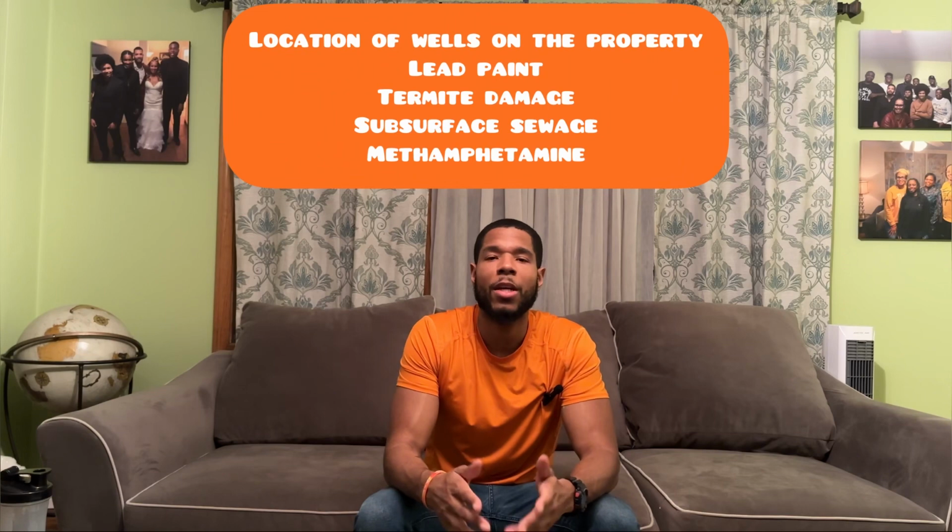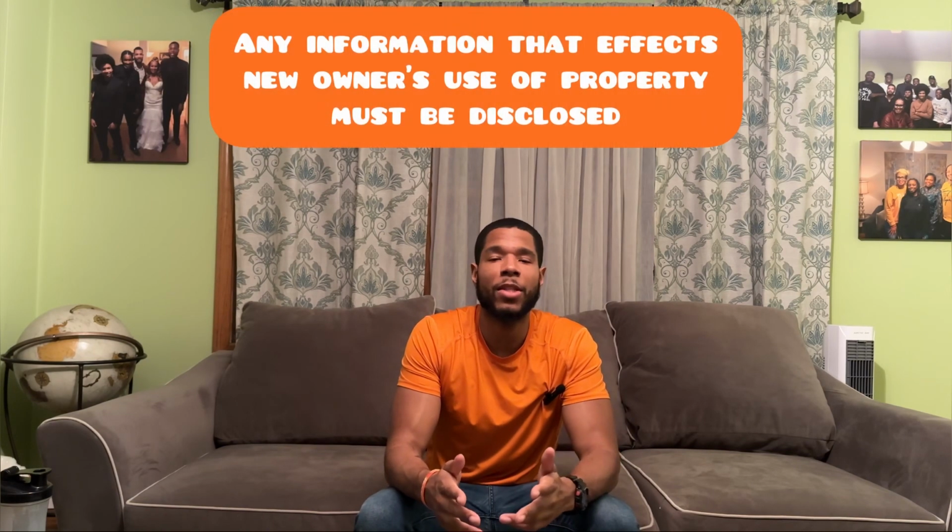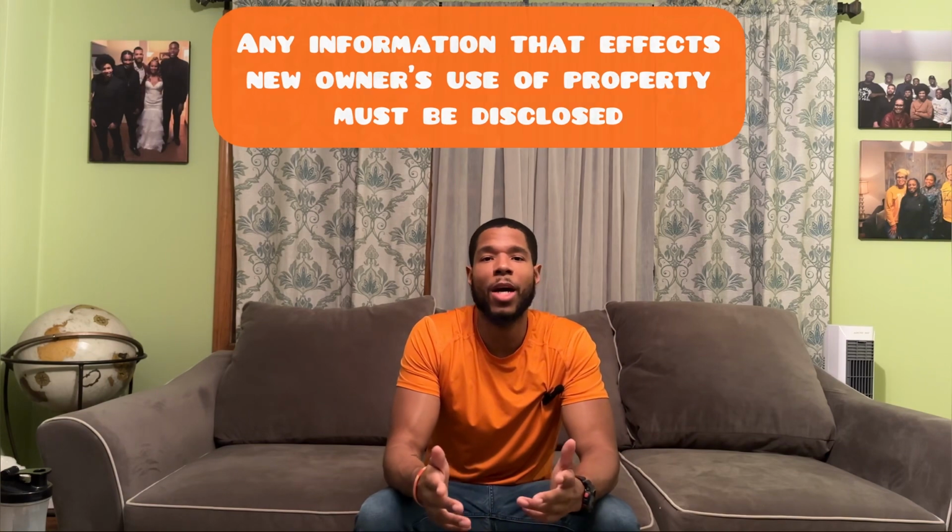The seventh element in a real estate sales contract will be disclosures. A seller must list any information about the property that may affect the new owner's use of it. Information could be such as lead paint. They have to disclose if the property has lead paint in it. If they have any type of wells on the property, they have to disclose that. If it has a history of methamphetamine use, they have to disclose that information. Any information that may affect the new owner's use of the property has to be outlined in the sales contract, and it has to be clearly described and stated.